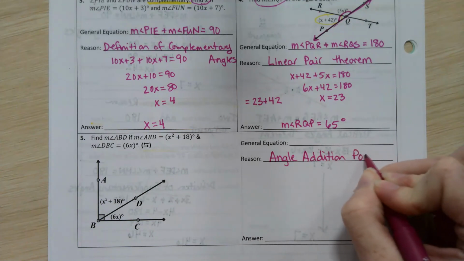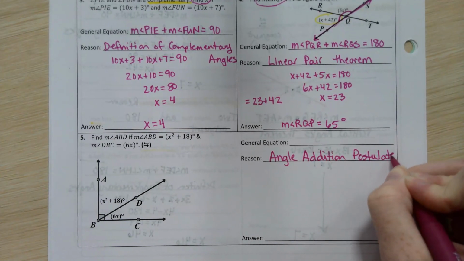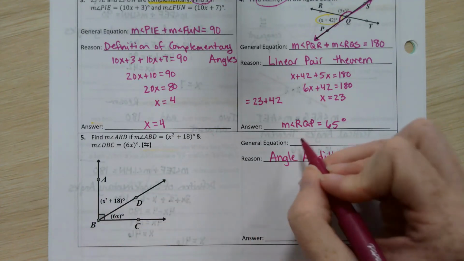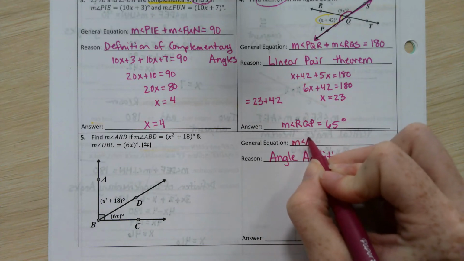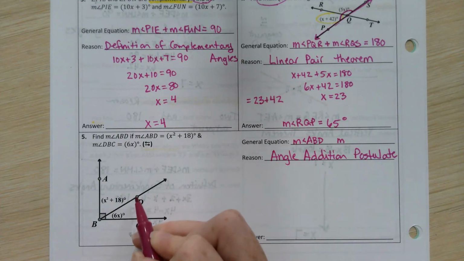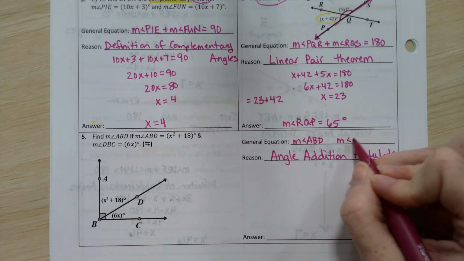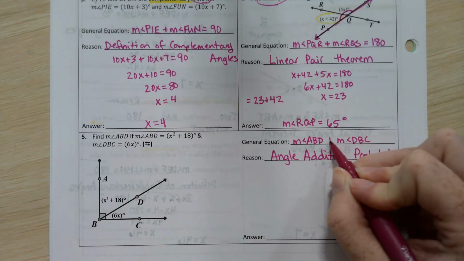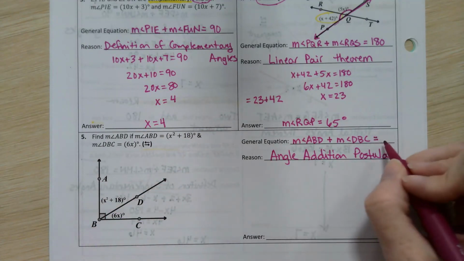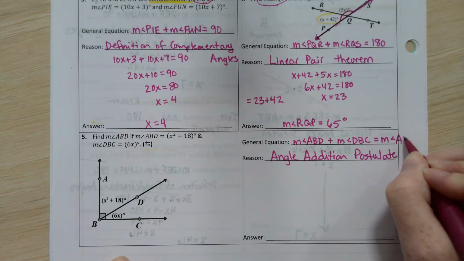Now the good news is that I see all of the required information for angle addition postulate. I have the two small angles. One of them would be the measure of angle ABD. The other one is the measure of angle DBC. And I know that those small angles will add together to form this big angle, which is the measure of angle ABC.